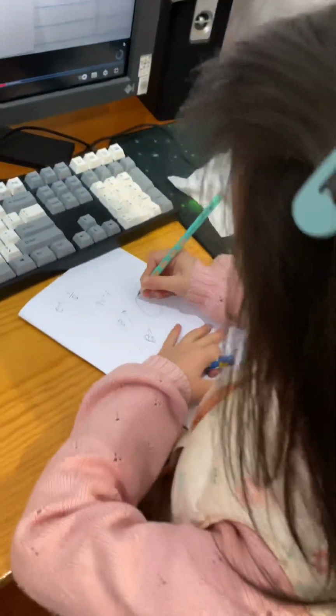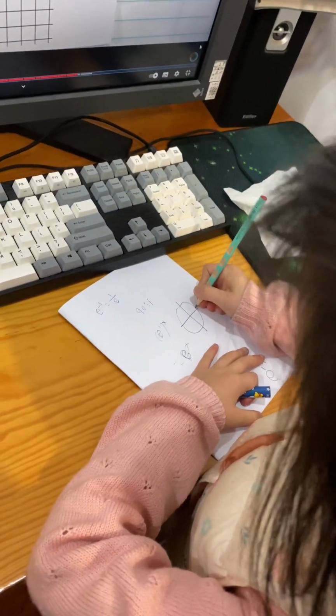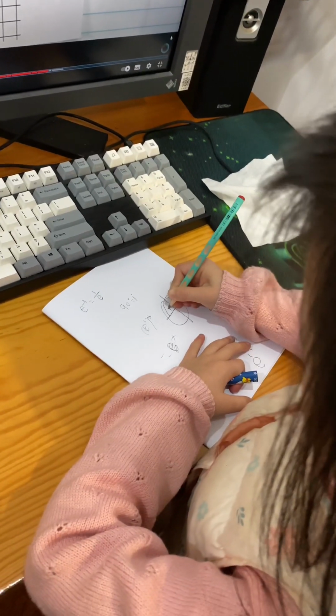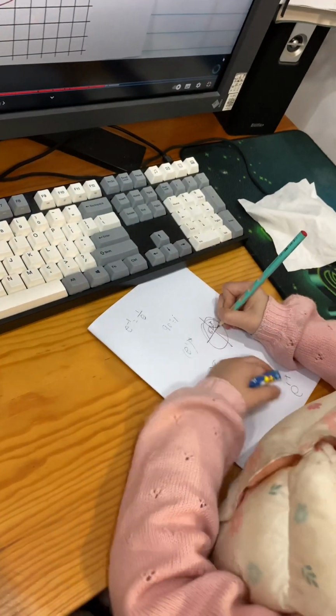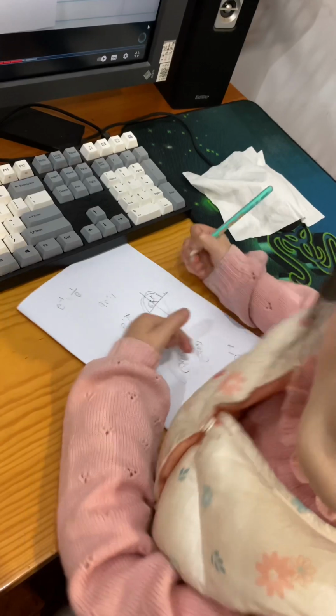The circle and this one is a pie. And you said this one is pie. It's not right. You said this one is a pie. Okay.